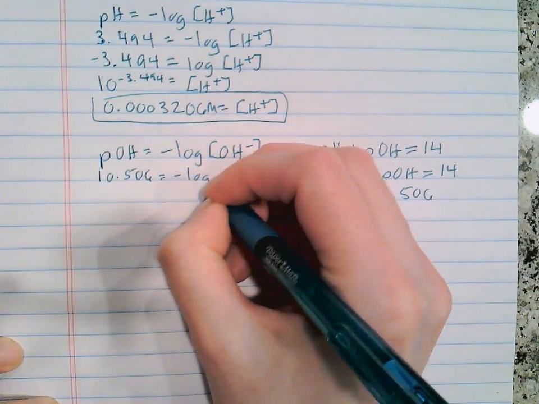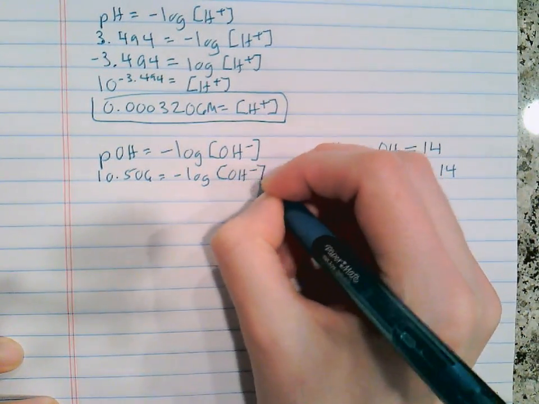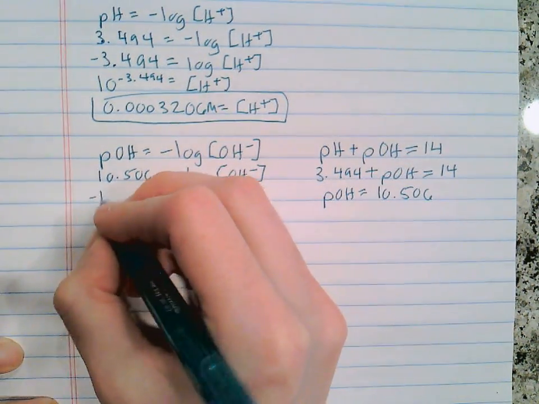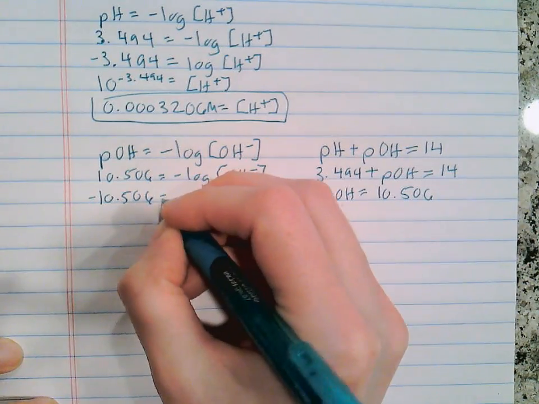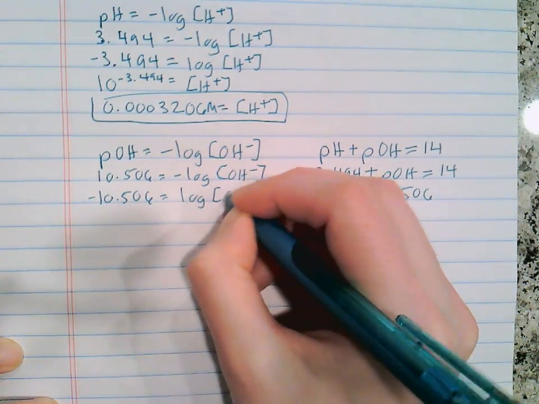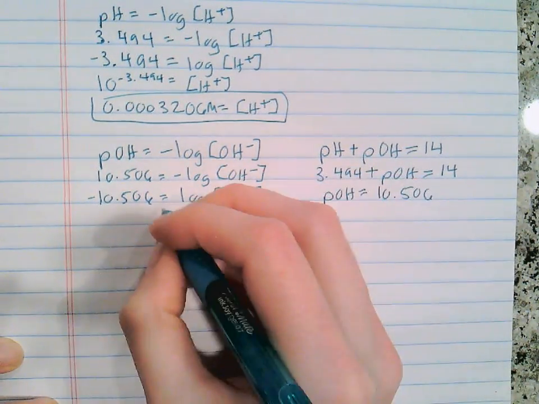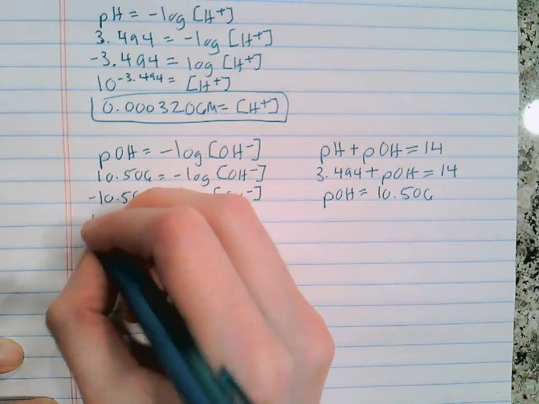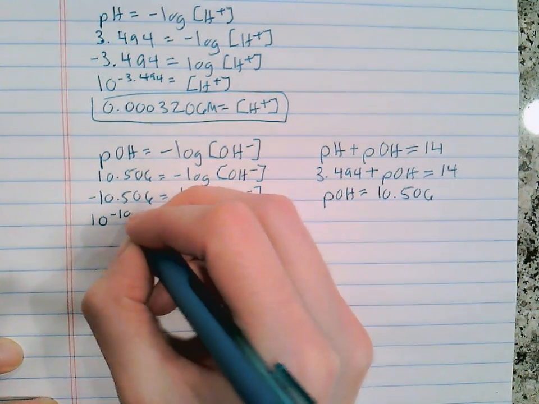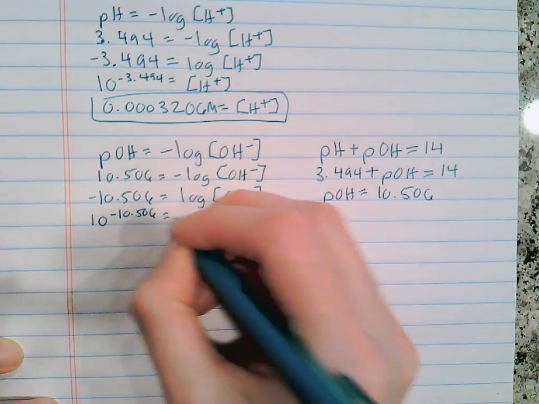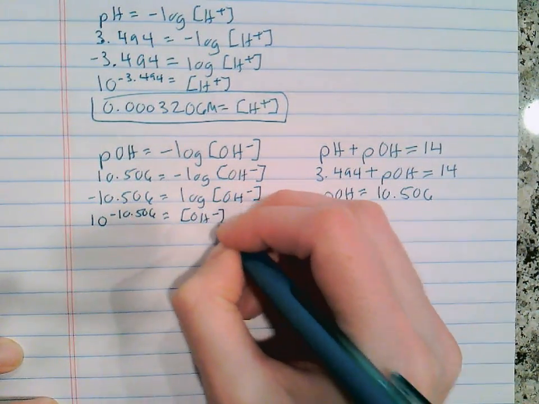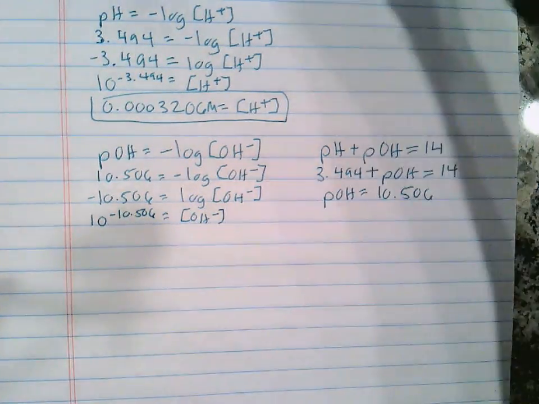10.506 equals negative the log of hydroxide ion concentration. Remove that negative by dividing both sides by negative. And then to do the inverse of log, it's 10 raised to the negative 10.506 equals my hydroxide ion concentration.